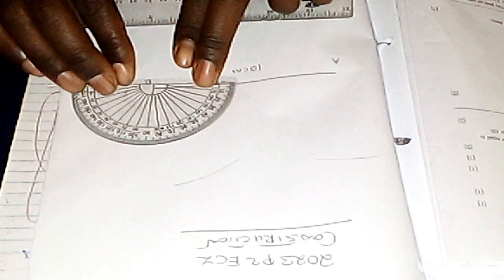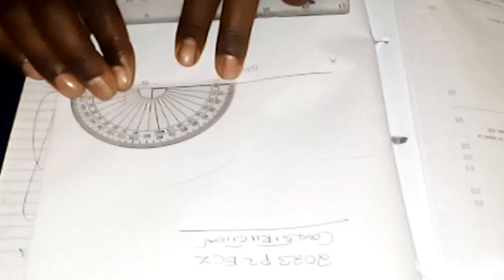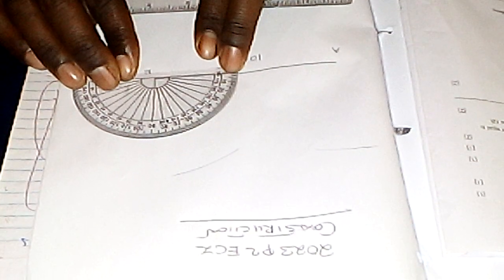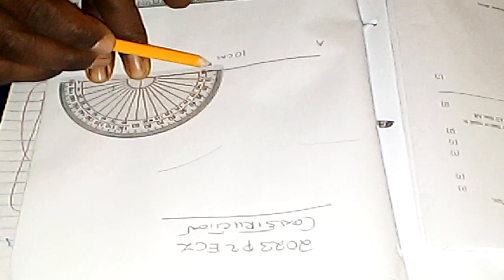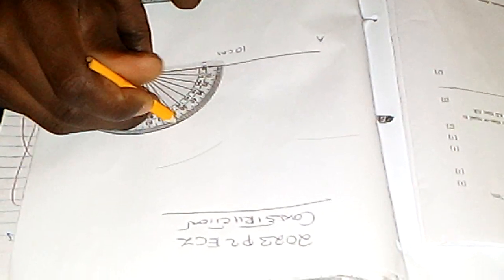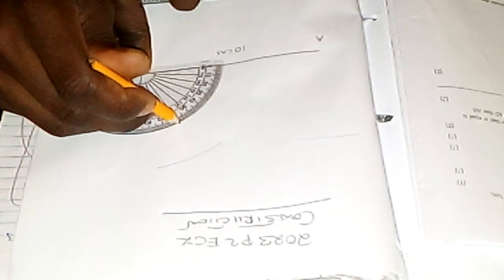We're going to say angle ABC is 60 degrees. Since it's an angle, we're going to use the protractor. You place the protractor right at 90 degrees here. Then we're going to measure the 60 degrees. This time we use the upper scale to figure out where 60 degrees is, and we make a dot right in front of it.